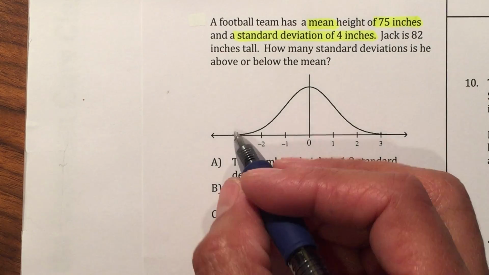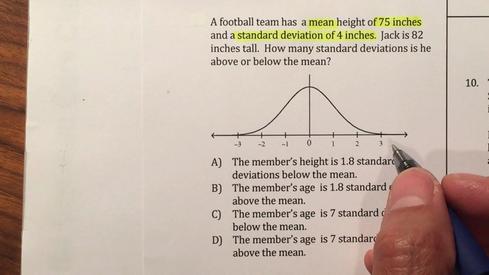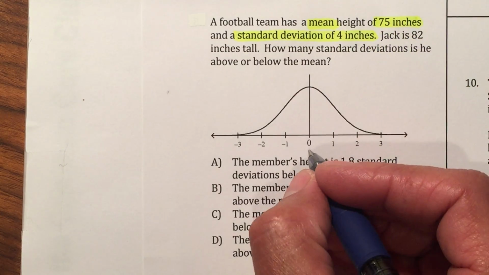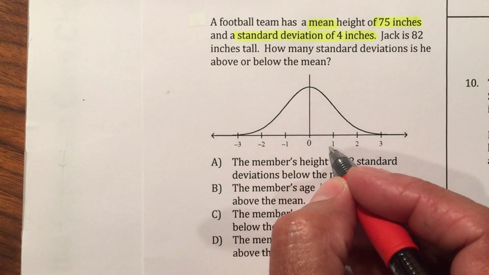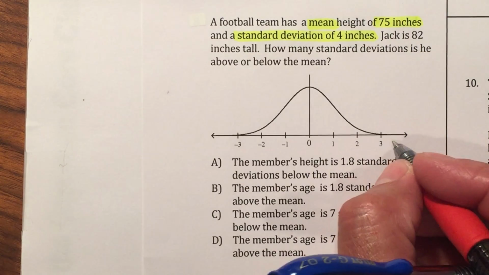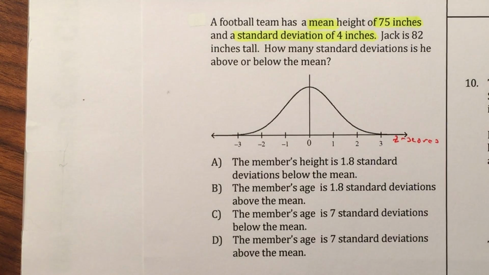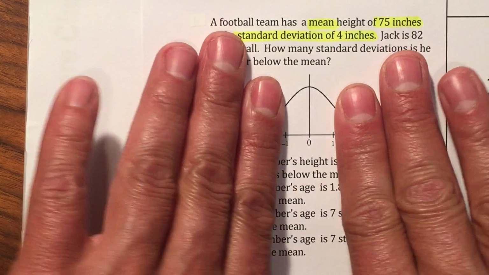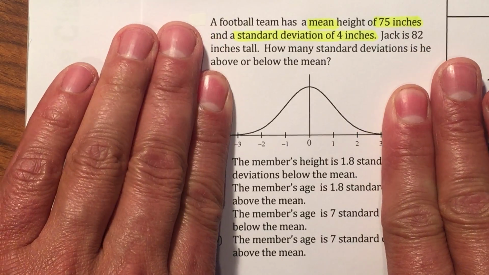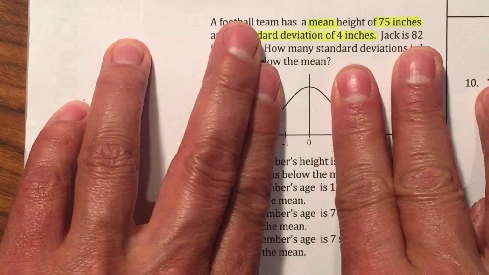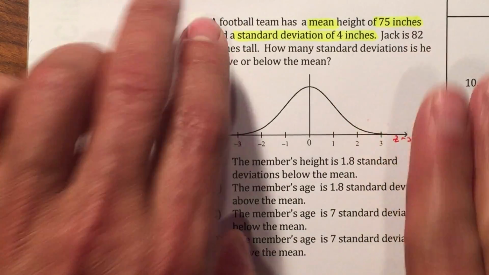Now, it's always best to be able to draw your normal distribution and label it. So they labeled it for your z values. Remember, the 0, 1, 2, 3 are your z-scores, and that's basically your standard deviations. That's one standard deviation, that's two standard deviations, and that's three standard deviations, which corresponds to your 68, 95, 99.7.